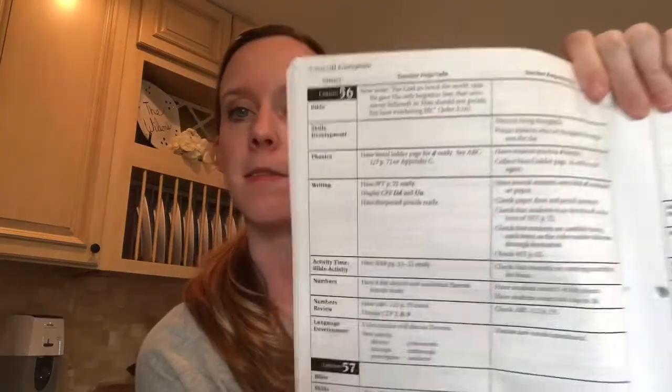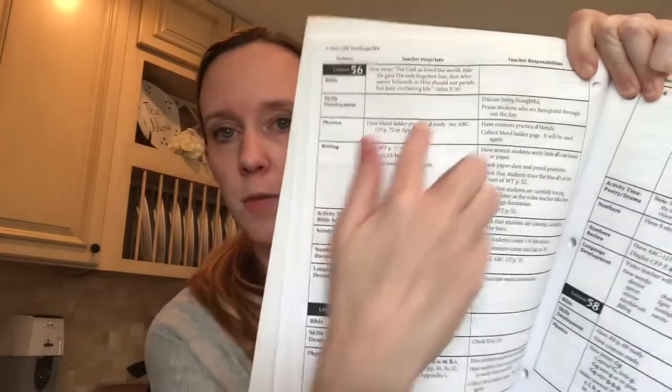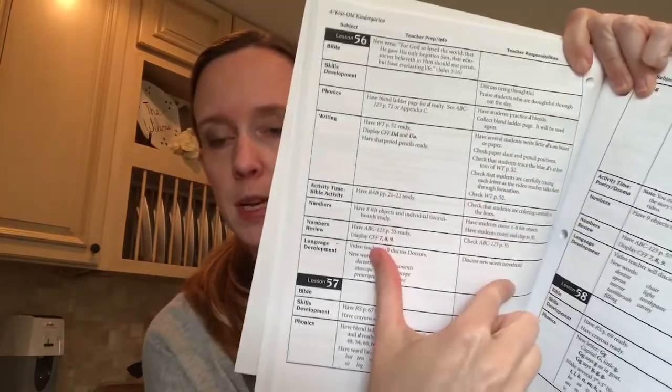Of K4. So let's start with the teacher video manual. And it is set up just like the second grade one. Here, all right, so lesson 56, and then it has listed out the classes, what's going on in the classes, what you might need.